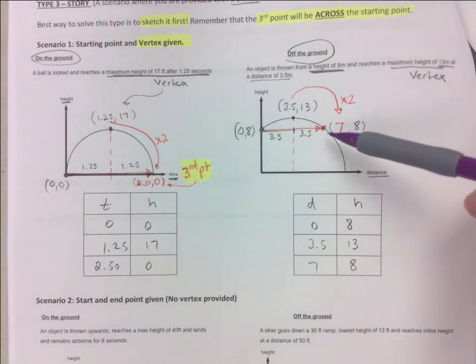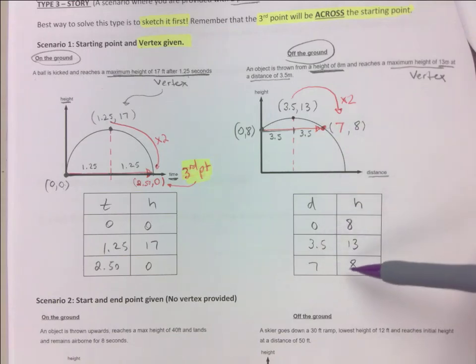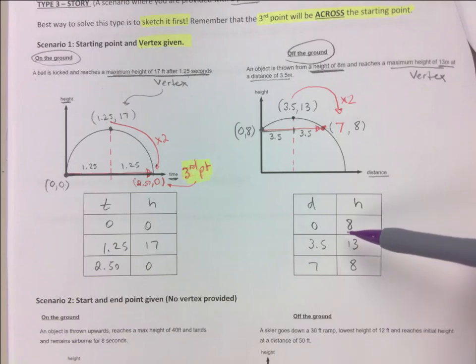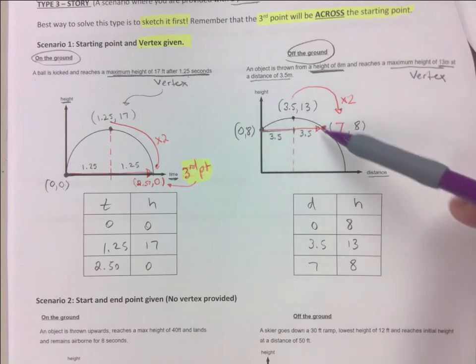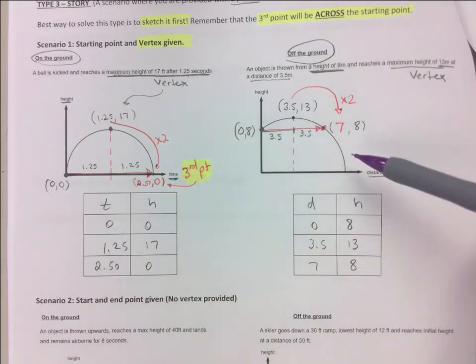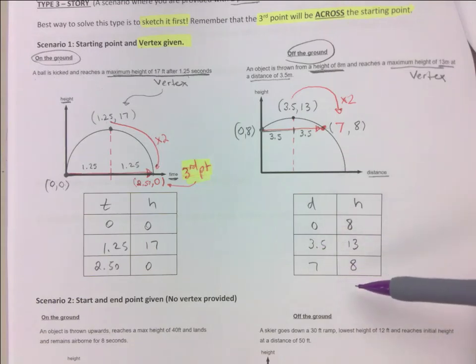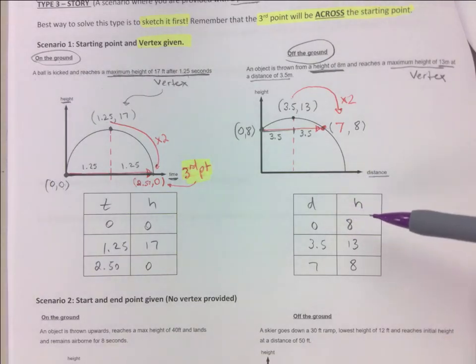Now that you have these 3 points, you can enter them into your calculator, come up with an equation, and then once you have the equation, you can figure out any points that are missing. You just need to give the calculator 3, and then it's like, oh, I got it, I know how it's going to go now. I just need 3 and I can model anything for you.